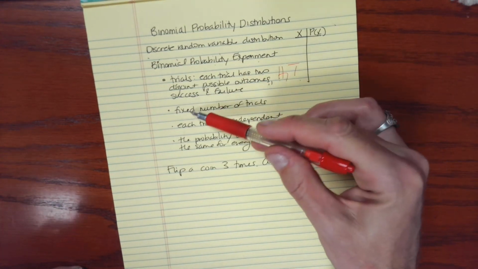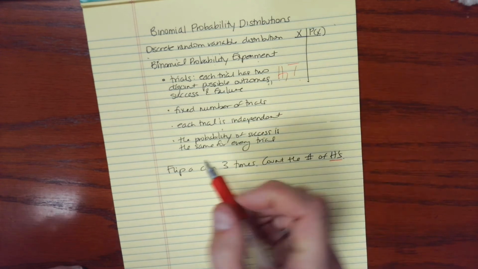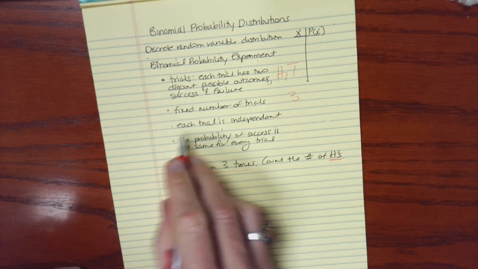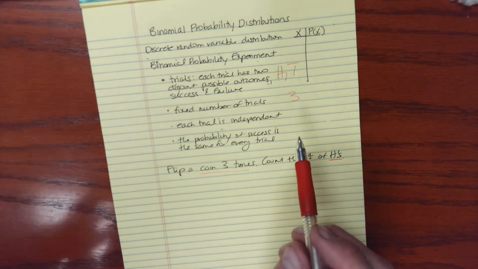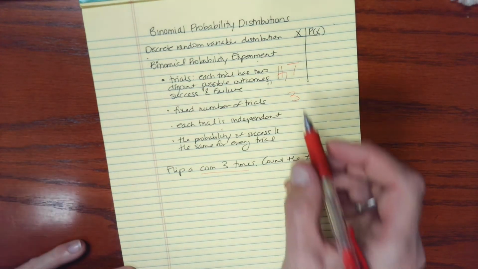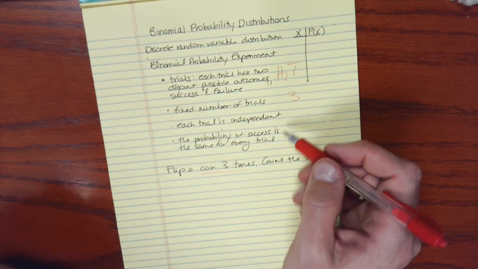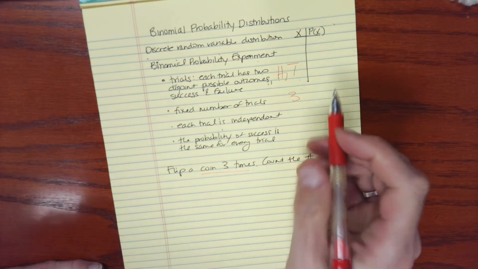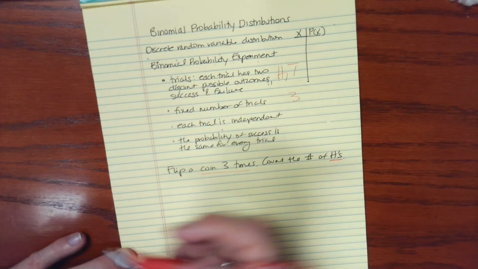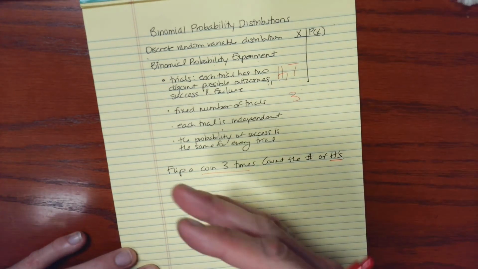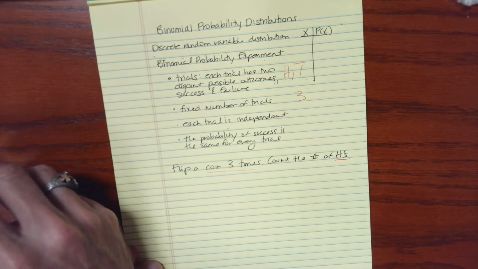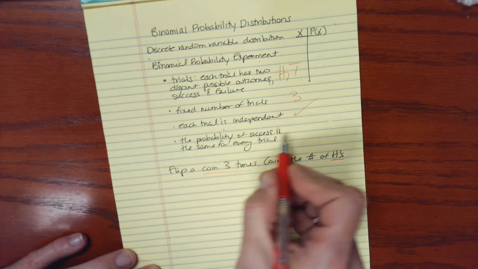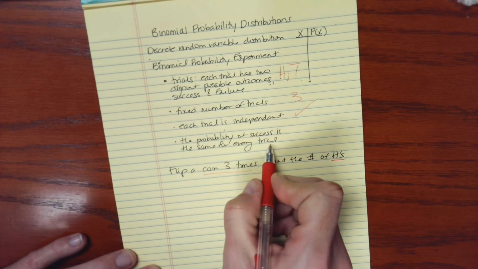So we have a fixed number of trials. Well, we're going to do this 3 times, so that's 3. Each trial is independent. When you are flipping a coin, it really doesn't matter what's happened on previous coin tosses. Every time you start fresh, you flip the coin, and what is going to happen does not depend on what's happened in the past. So we're good to go on independence. And the probability of success is the same for every trial.